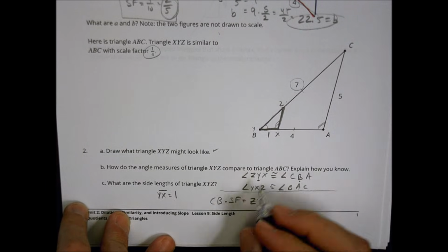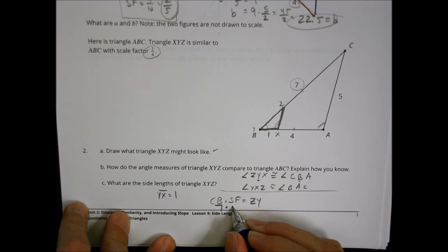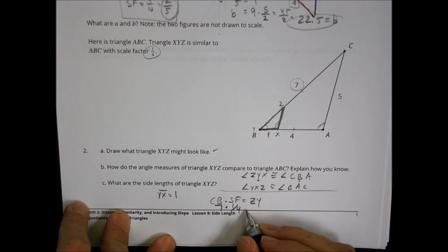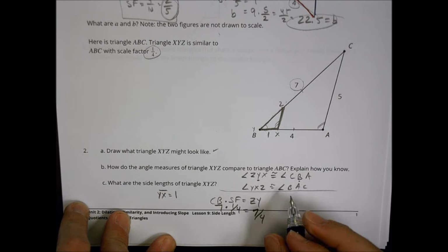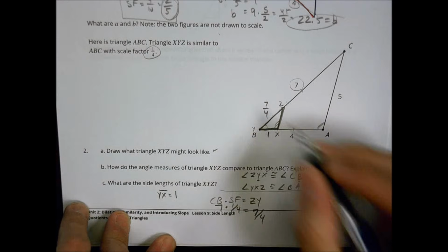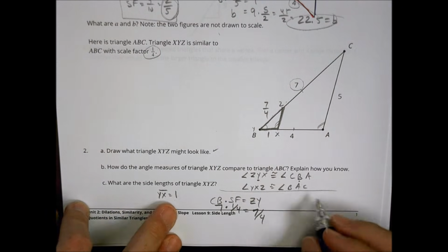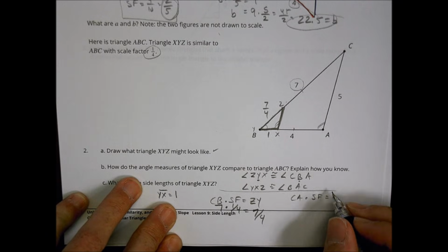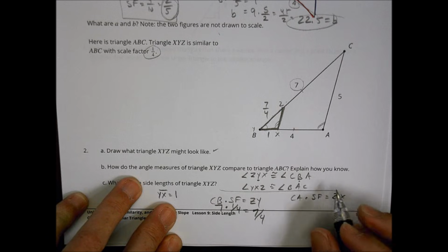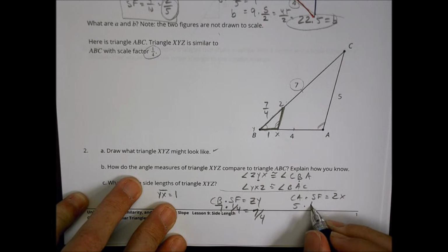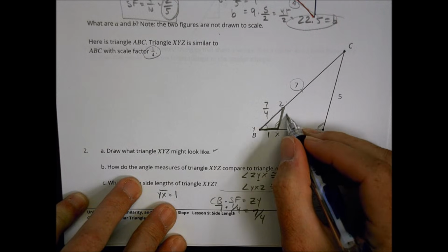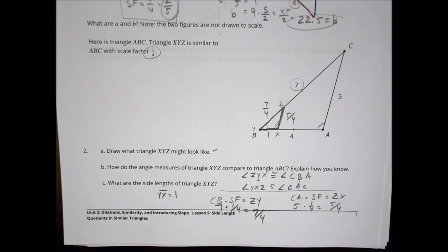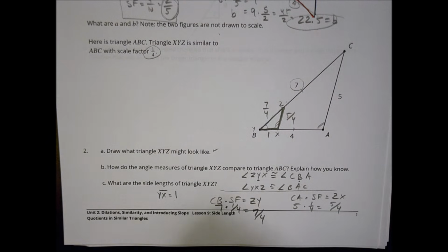Well, CB was 7 times 1/4, our scale factor, gives you 7/4. So the length right here would be 7/4. For this one, we would say that CA times the scale factor equals ZX. Okay, CA was 5, our scale factor is 1/4, so ZX is going to equal 5/4. All right, so those are my new values for the new similar triangle right there.